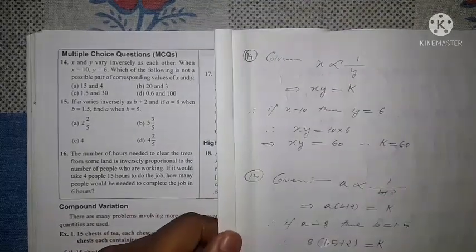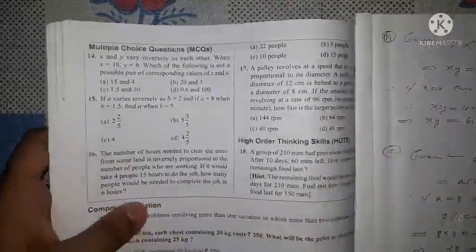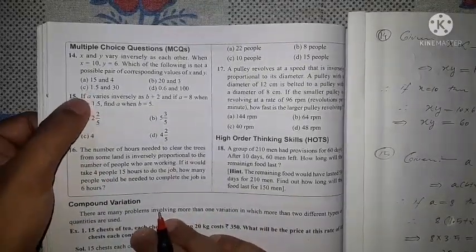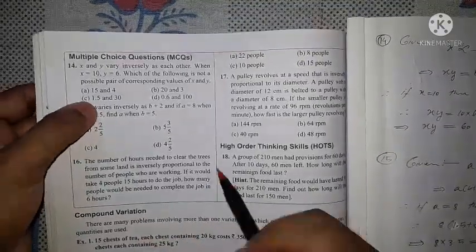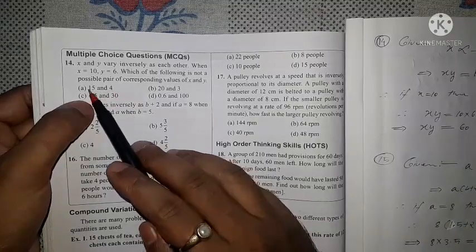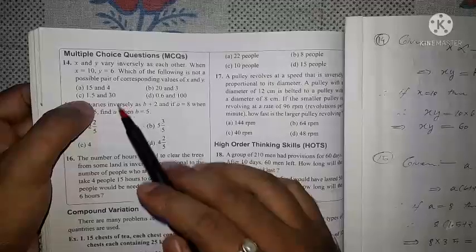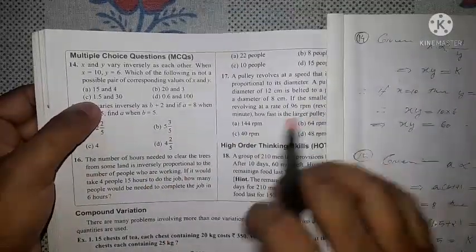Now we will search in the options. The correct options are those where you find a value of k equal to 60, and a single option is there where the value of k is not equal to 60. That will be the correct answer. Here, as you can see, 15 into 4 is 60. This is the value of x, this is the value of y. So this is correct, because we have already obtained that the constant is 60.